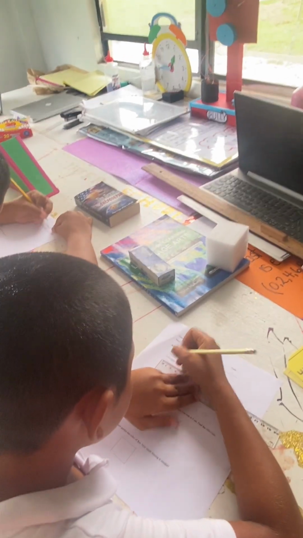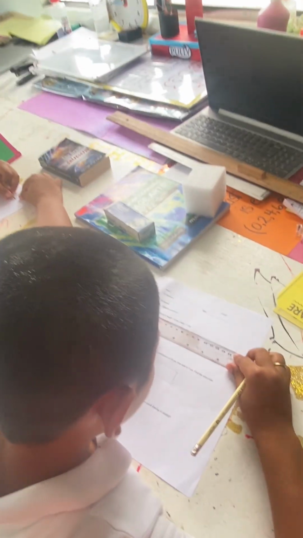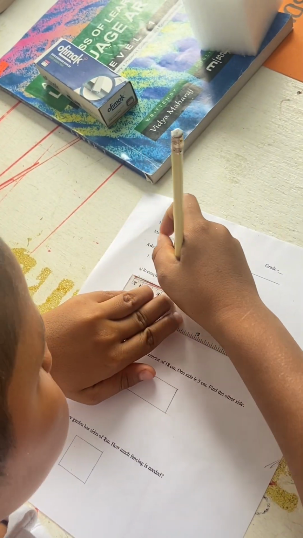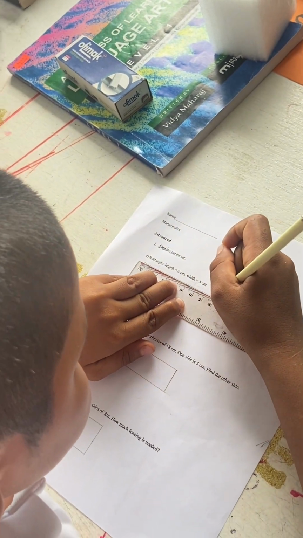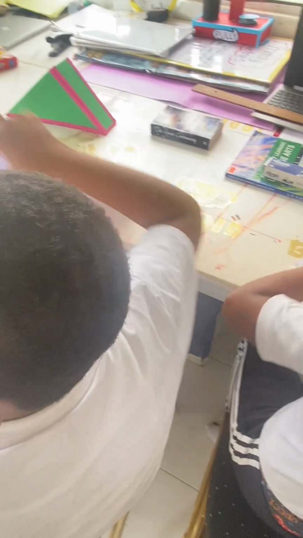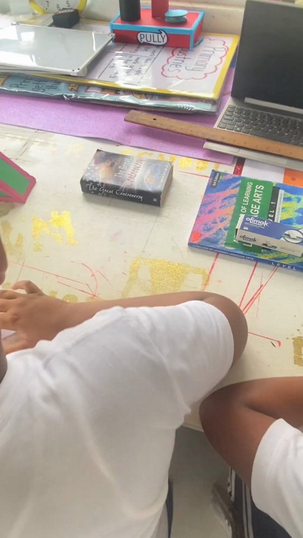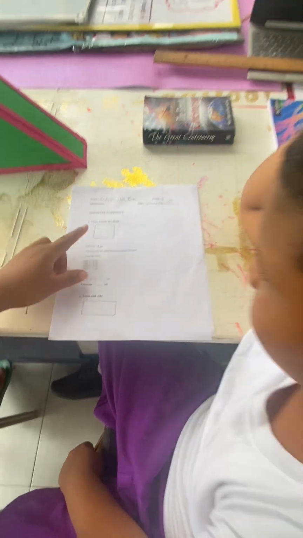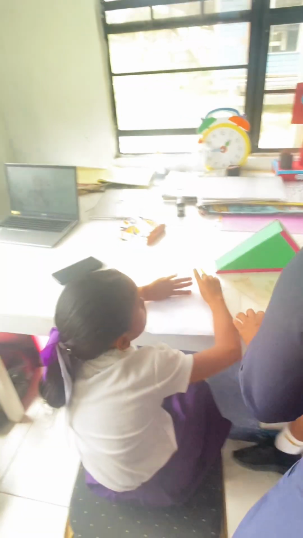The length is 8 centimeters. Make sure it's straight. And then the width is 5 centimeters. The width is 5 centimeters. Great job, buddy. Go ahead. Great job, and lovely tracing. Now draw the length again.